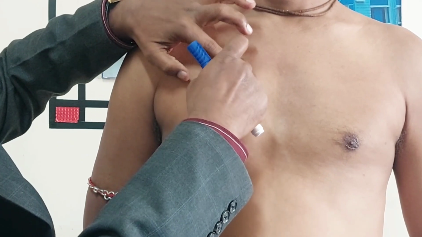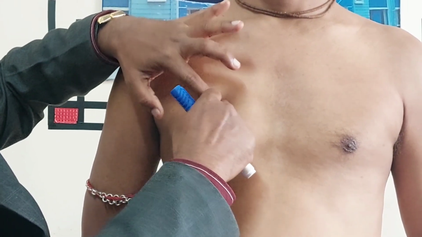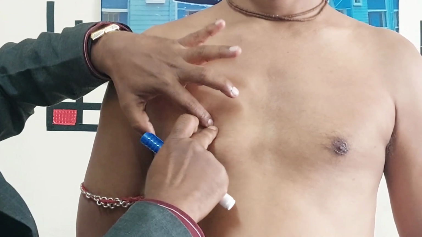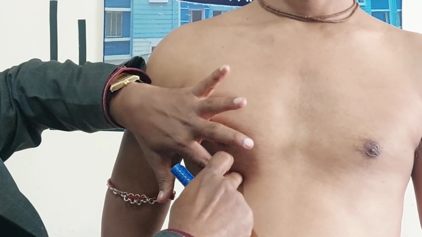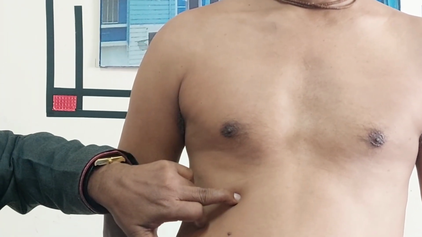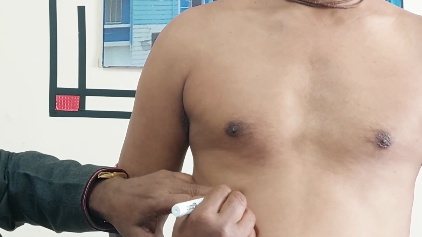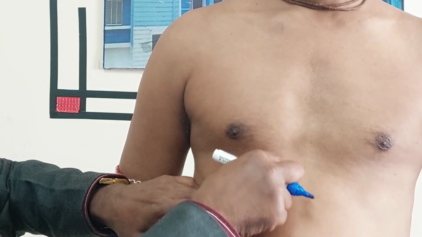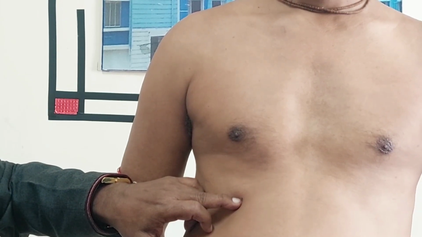Then below that is the second intercostal space, then the third costal cartilage, fourth costal cartilage, fifth costal cartilage, sixth, then seventh, eighth, and ninth. So this is the tip of the 9th costal cartilage, and I will mark that point where the lateral border of the rectus abdominis muscle cuts this tip of the 9th costal cartilage.